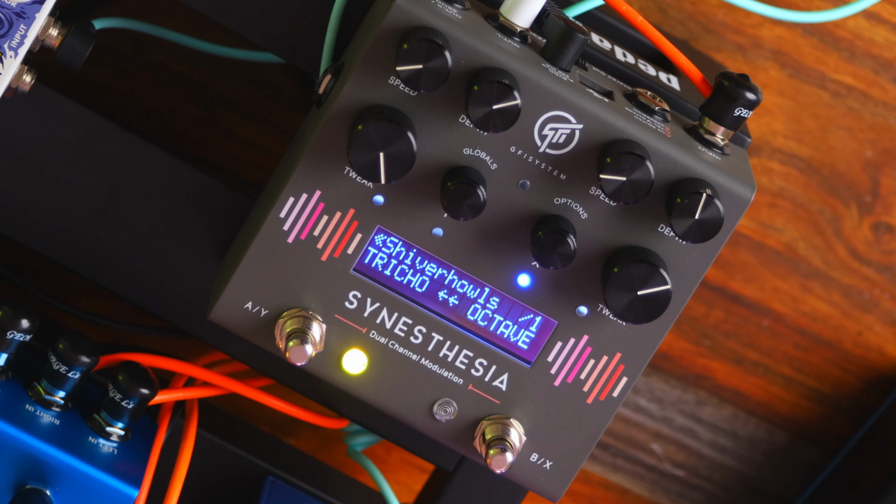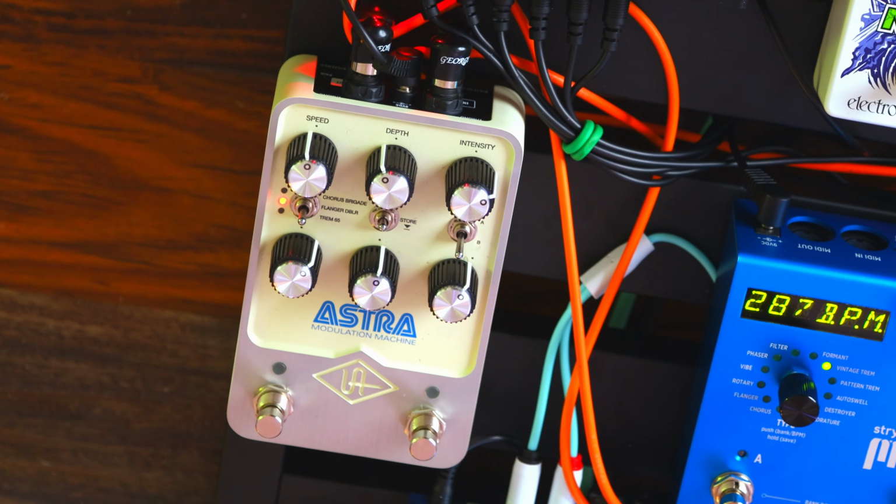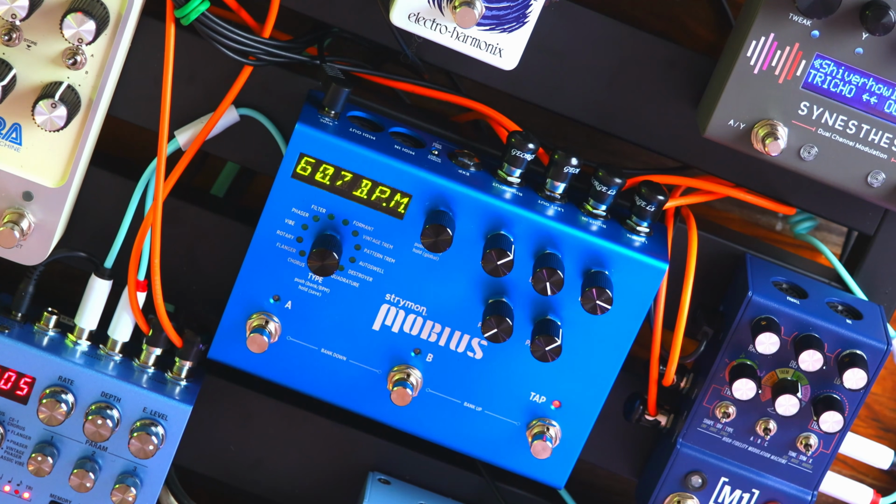Digital sounding with a ton of sonic combinations and possibilities. Mono in, stereo out. Universal Audio Astra, definitely very guitar-y sounding, also very warm and full sounding. There's only a few modulation effects options, but the ones that you get are subtle and very high quality. It's a pedal you can't really go wrong with. Strymon Mobius, top quality modulation pedal, everything standard that you need, as well as some weird experimental modulation effects, and a ton of storage for presets.